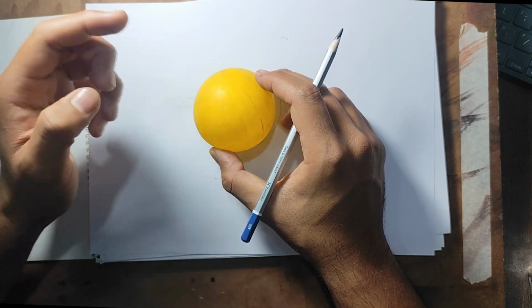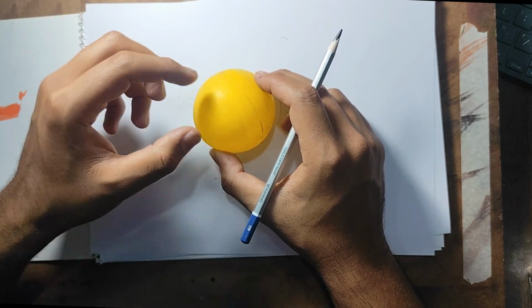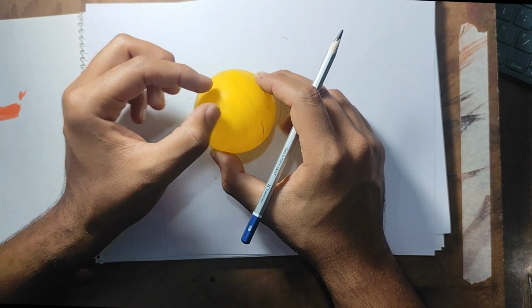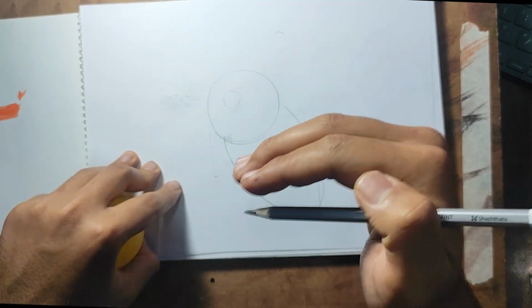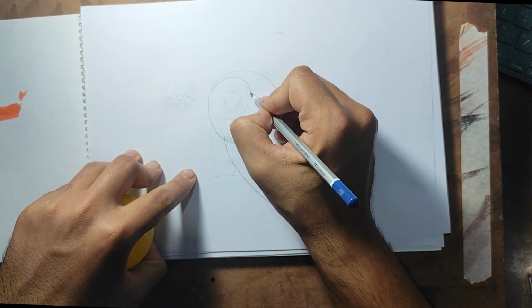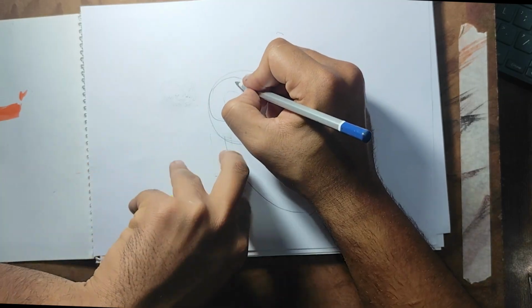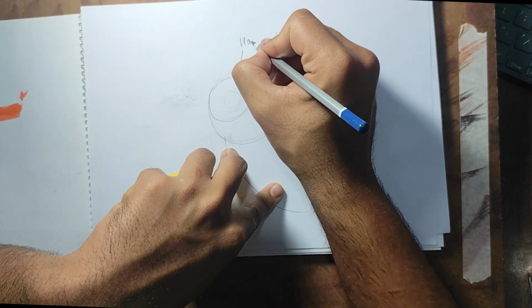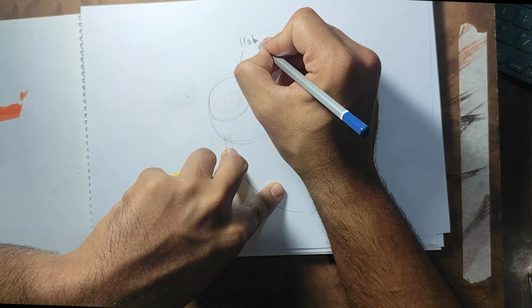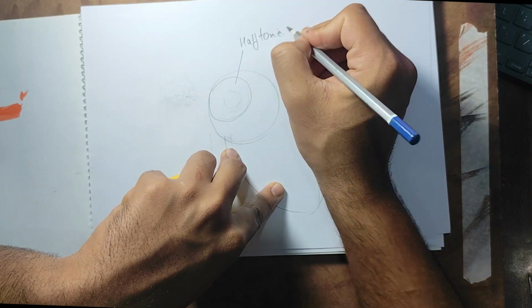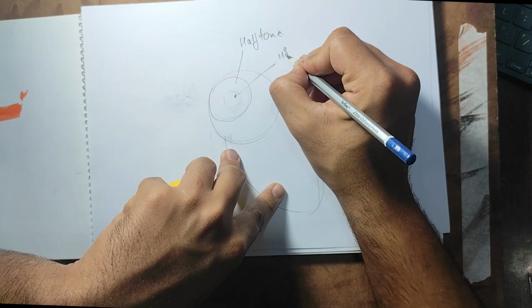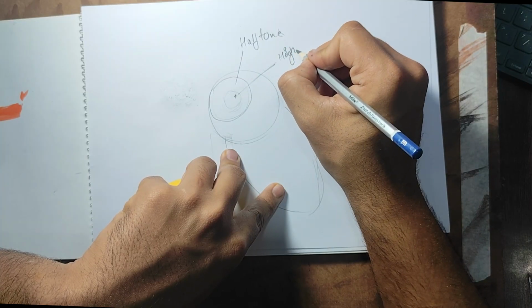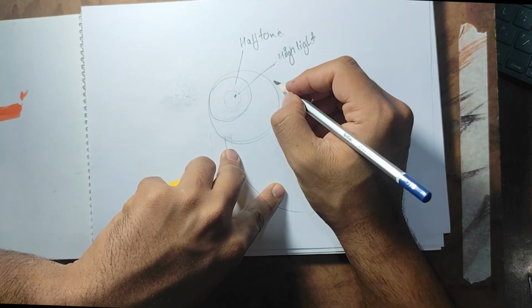The light around this portion, around the highlight, is known as the half tone. This thing is known as half tone, and this thing over here is known as highlight.